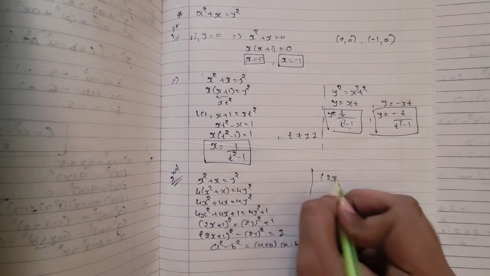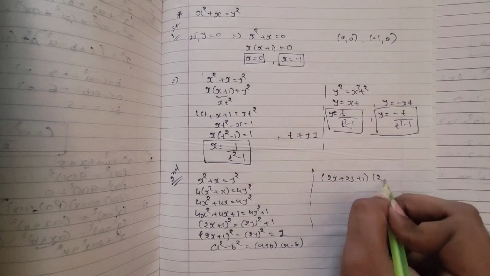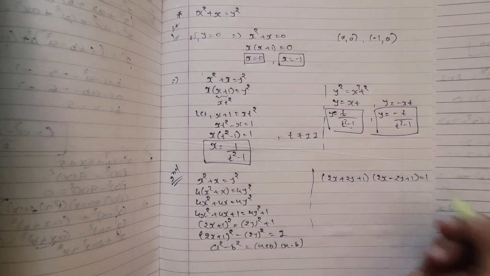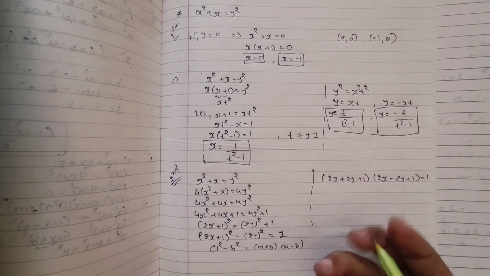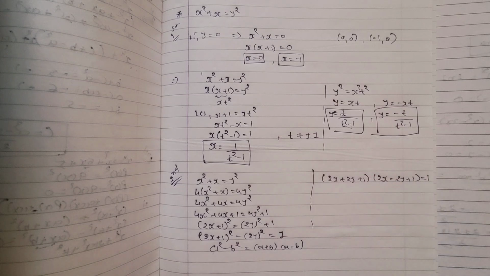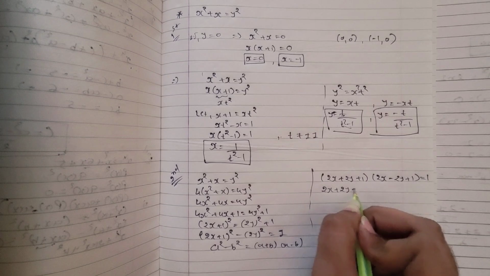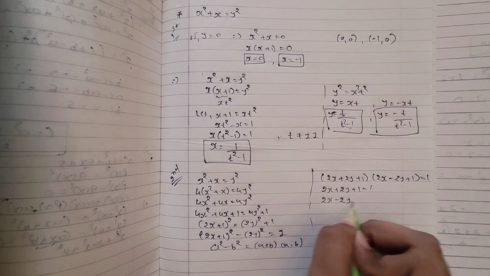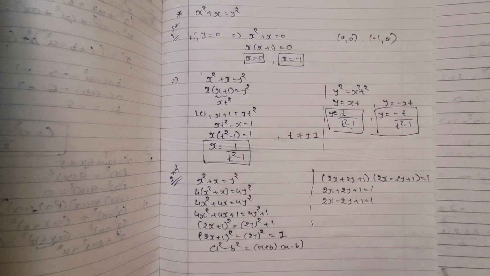So it will become 2x plus 2y plus 1 into 2x minus 2y plus 1 equal to 1, right? So now two numbers are multiplied and you get the answer 1. So there are two possibilities. If 2x plus 2y plus 1 equal to 1 and 2x minus 2y plus 1 equal to 1, right? If I put both values 1, then I will get the answer 1.